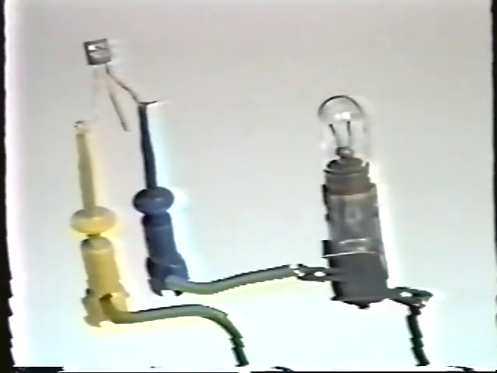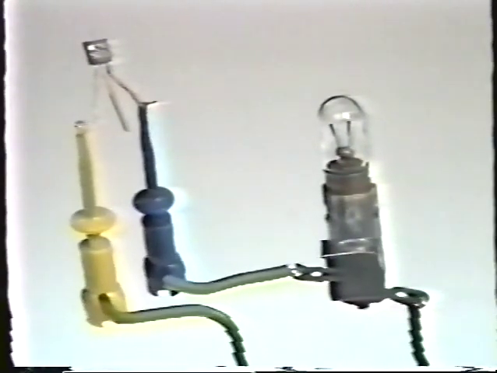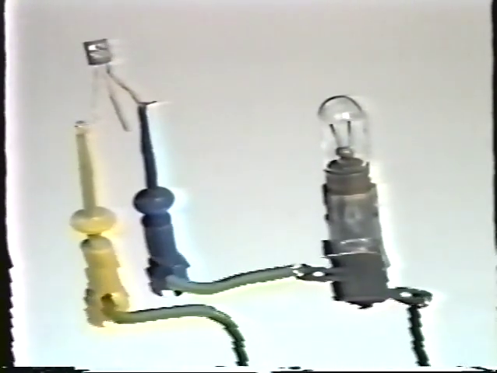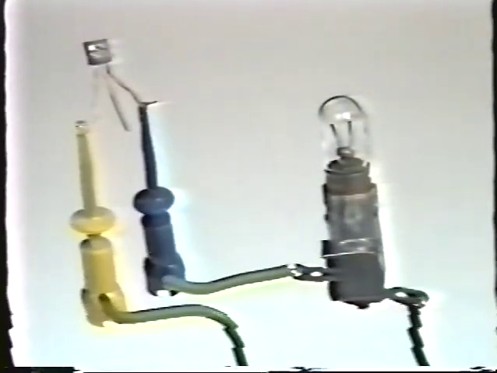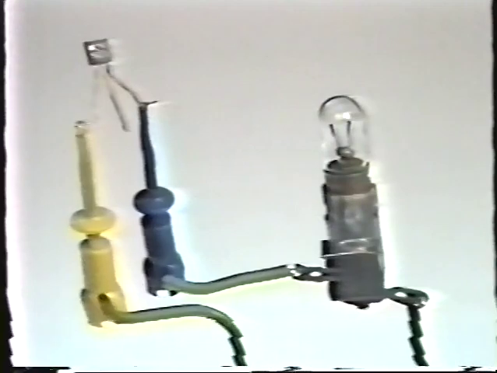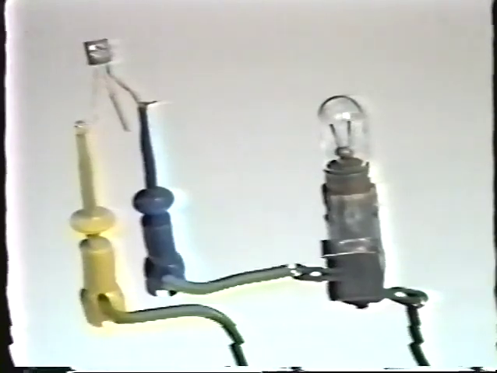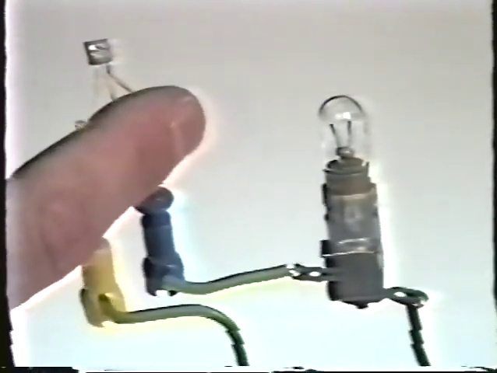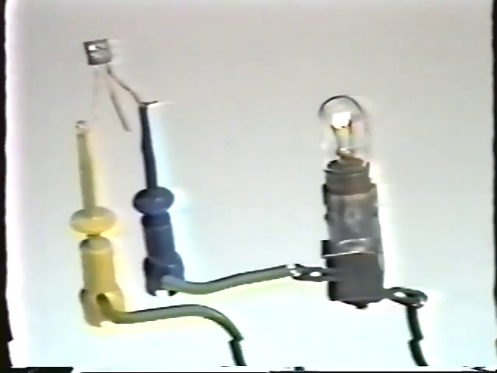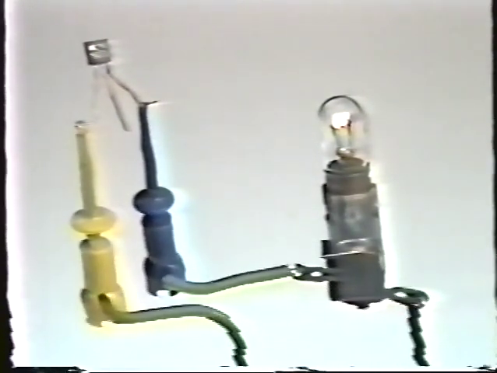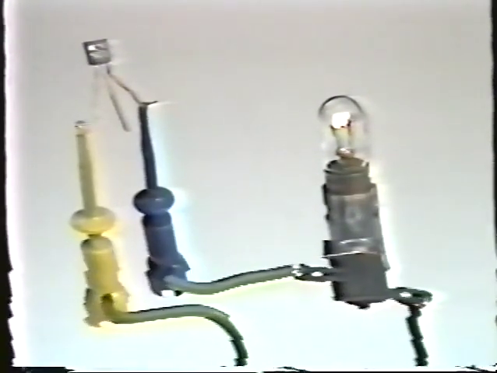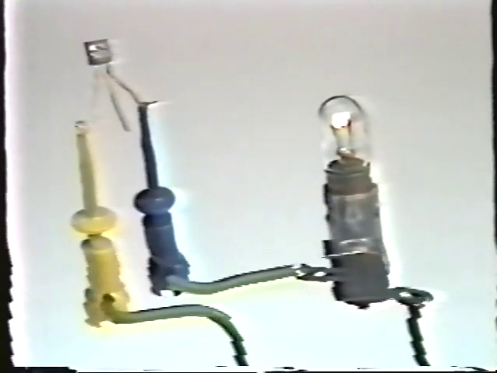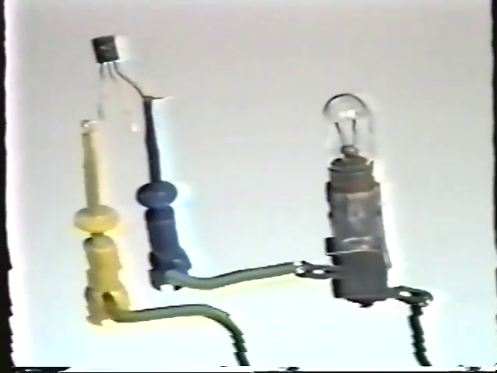Notice that the gate, which is the middle lead of the SCR, isn't connected to anything. Unlike the transistor, which requires a small amount of voltage on the base in order to turn it on, the SCR is actually operated by a small amount of current. So sensitive is the gate that I can actually turn it on by simply touching my finger between the gate and the anode. Notice that the lamp turns on. And notice too that once the SCR is turned on, it stays on. The lamp is staying on now, and it stays on until you break the connection, just like that.